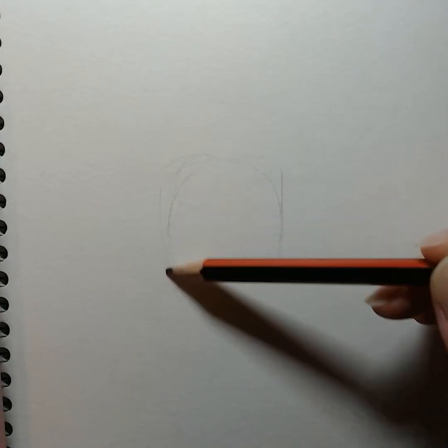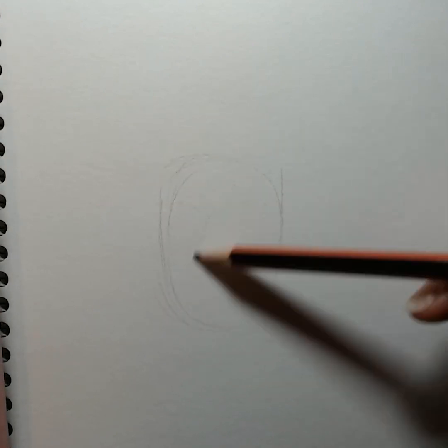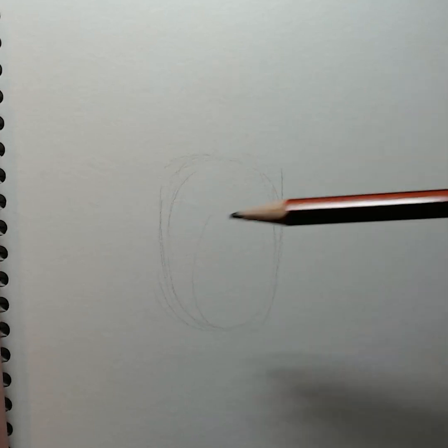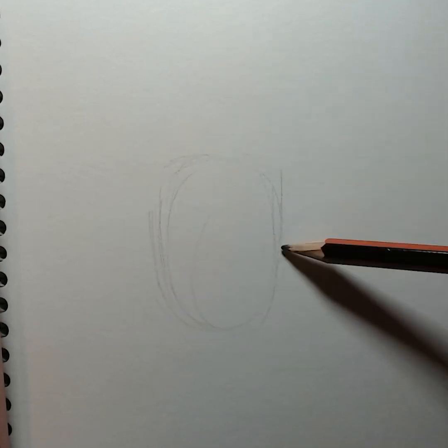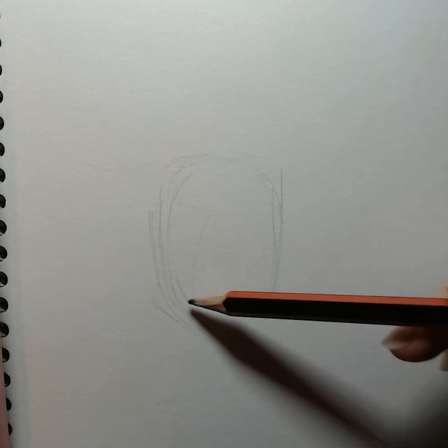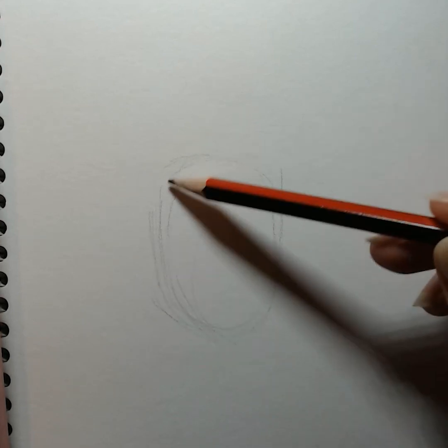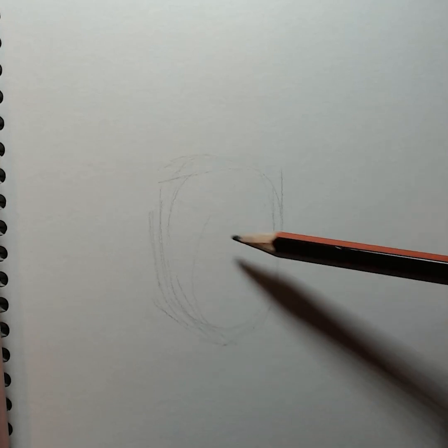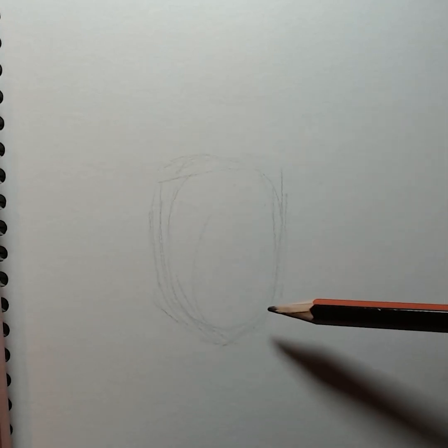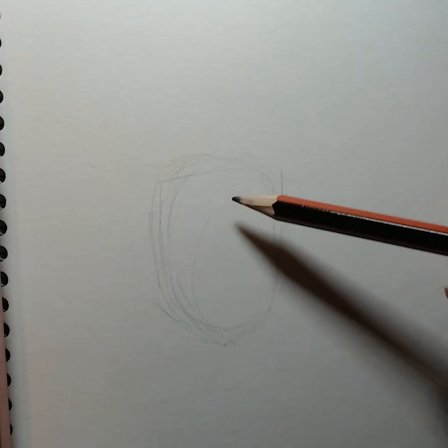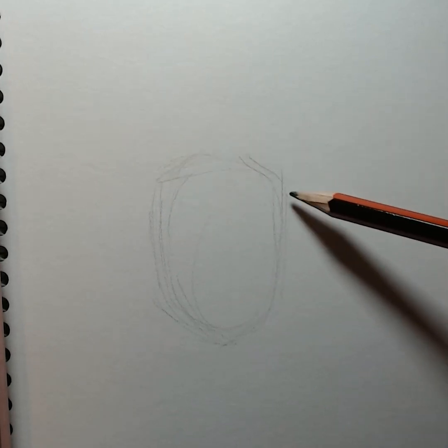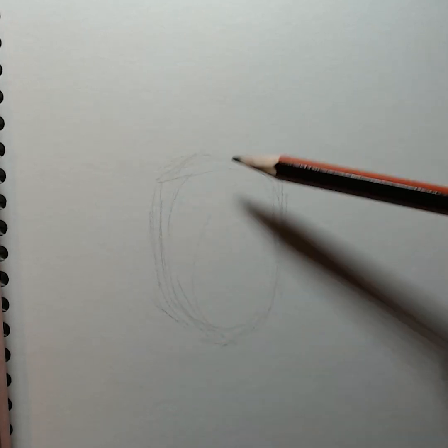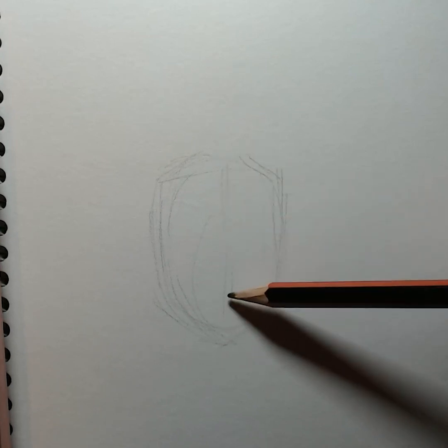Alright, so I used to start off by drawing the mouth first, but lately I've just found it more helpful to start with just a general shape of the head. So I'm just gonna draw a bit of an egg shape here, just to get down what size the sketch is gonna be, so I can visualize it.